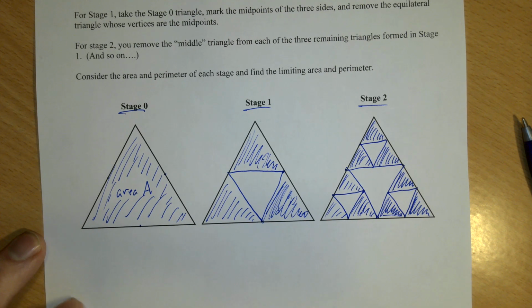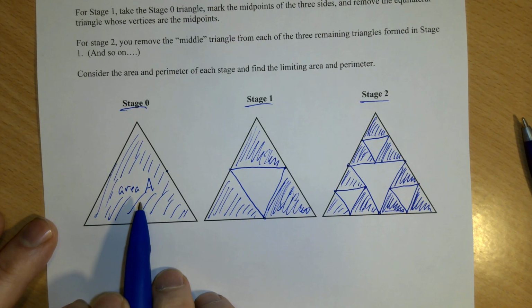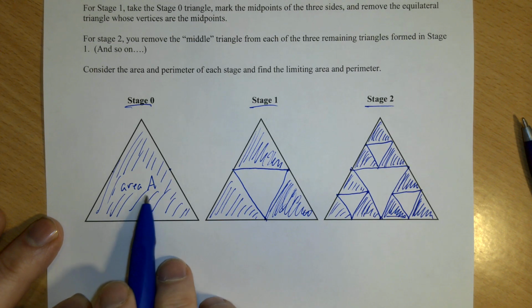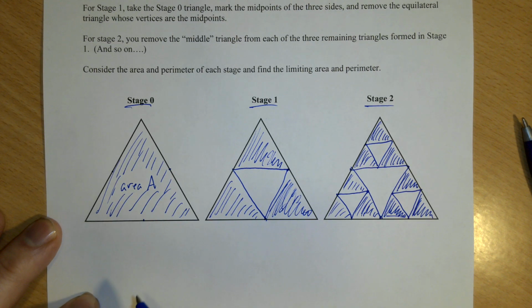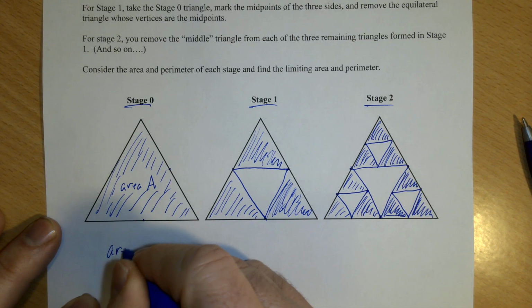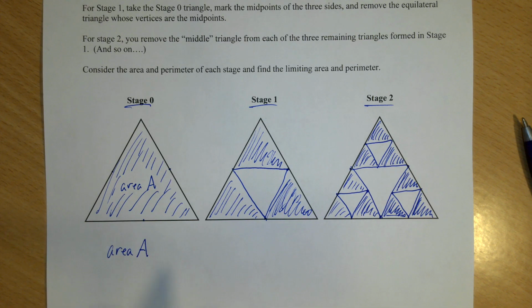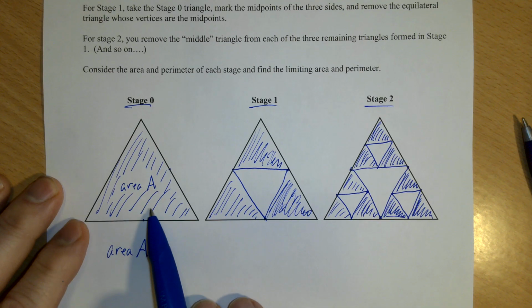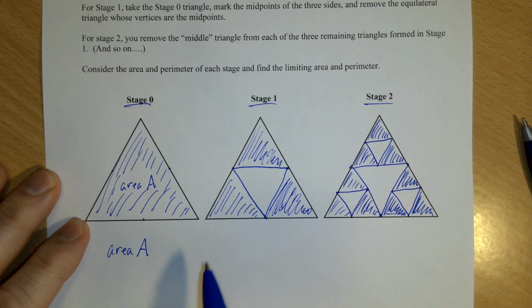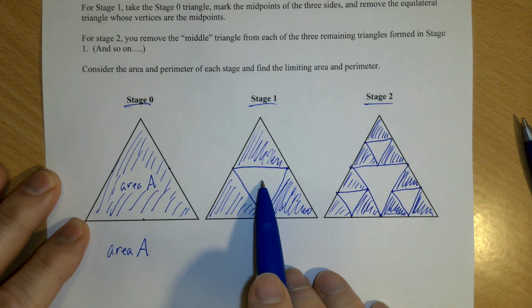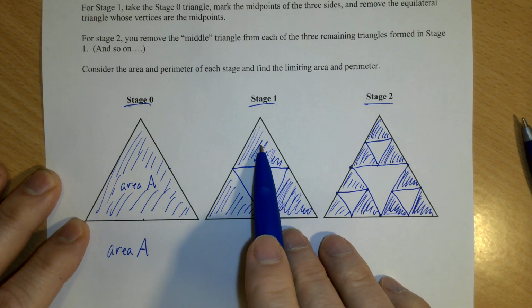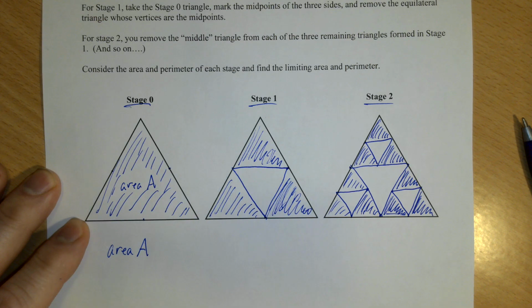Let's start with area. Doesn't matter what we start with, area is some positive number here. So I'll write it again, area A. Well, what's the area of this triangle? Should be easy to see. Notice that we broke this triangle up into 4 regions of exactly the same size. 1, 2, 3, and 4. Yet we removed one of them.